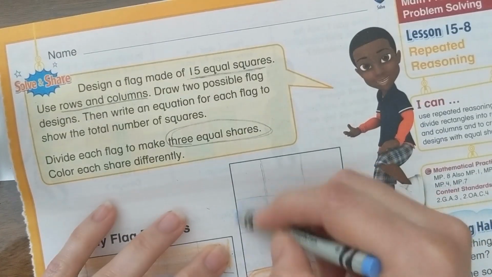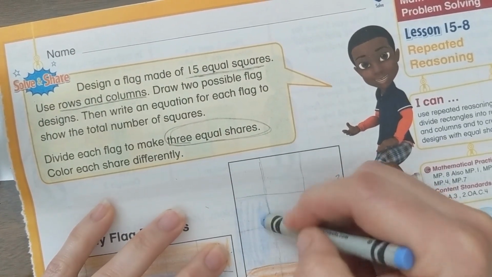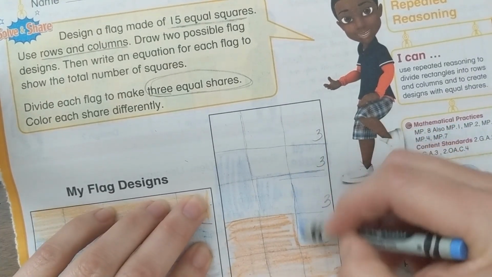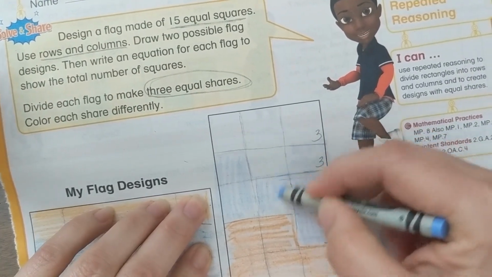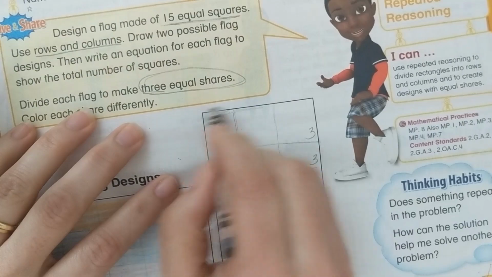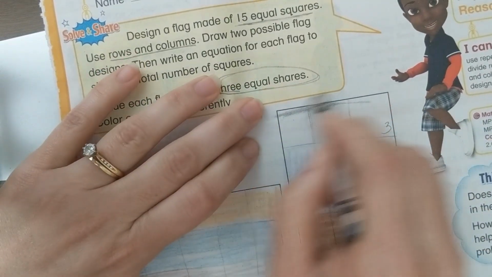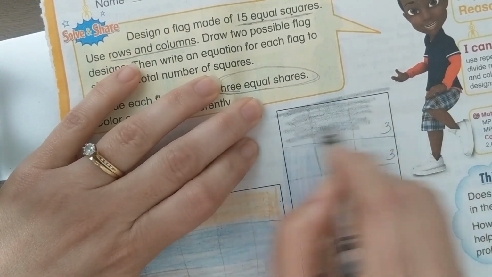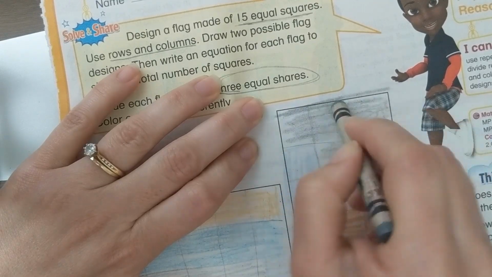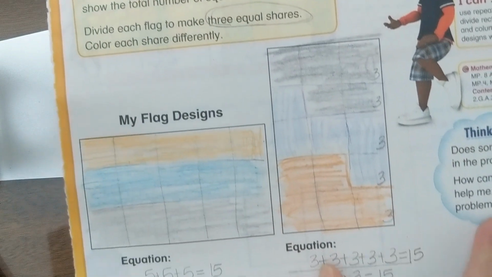Yep. Okay, can you see that? Okay, good. And then my gray can go up here, 5 boxes. So I'm going a little fast just to try to go quickly.